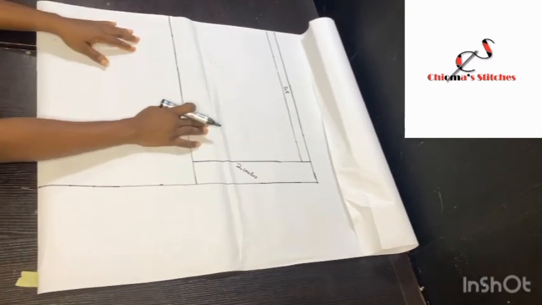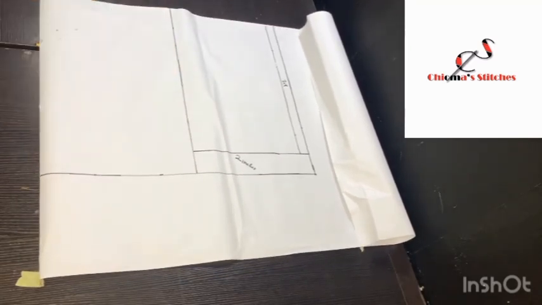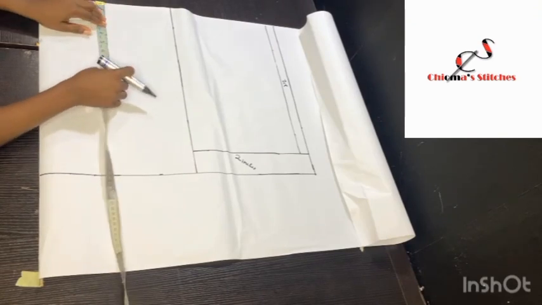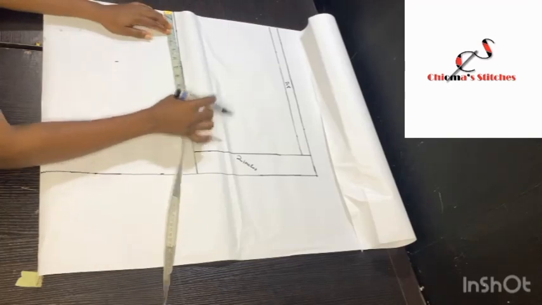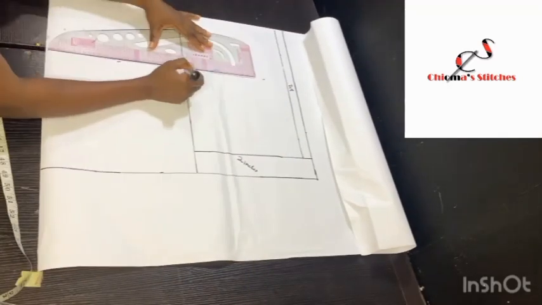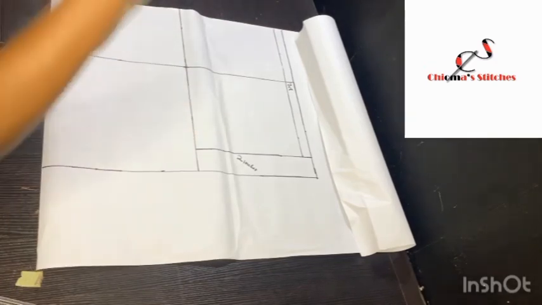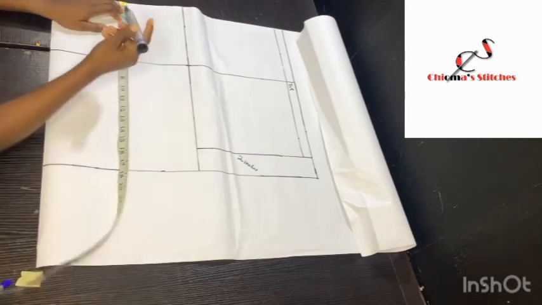So I'm going to be drafting the basic block bodice, and then I will alter it to our bustier at the same time. Okay, so from the shoulder to the top of the bust for this person is 7 inches, and I'm going to mark it across. Now the shoulder to the bust is 10 inches.